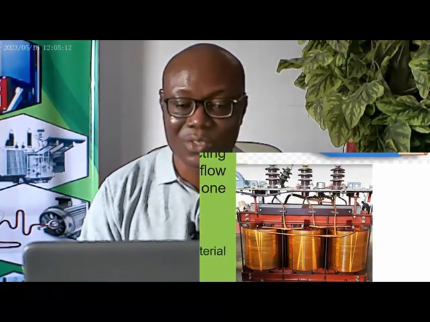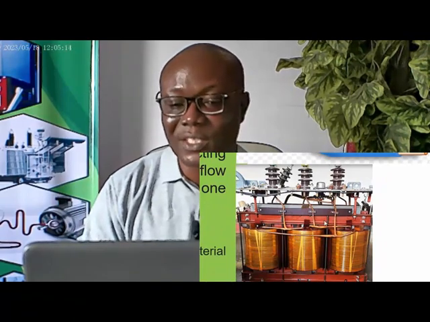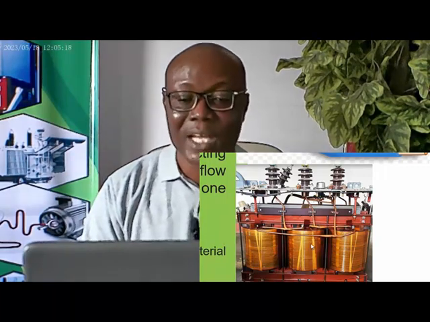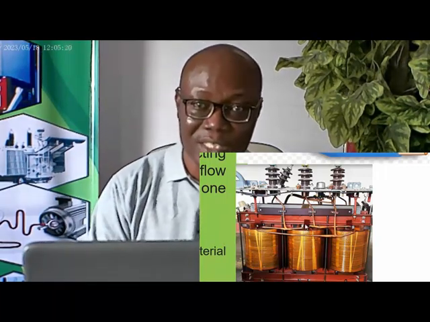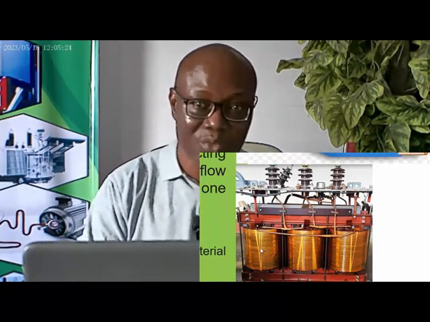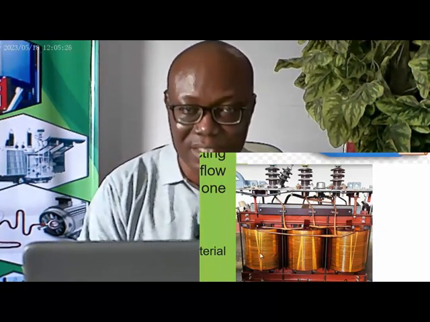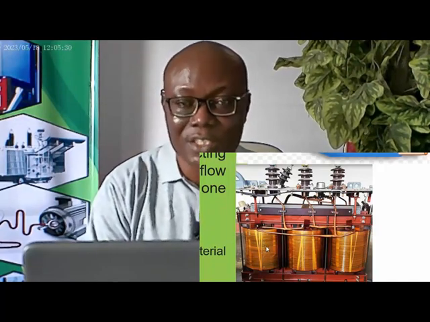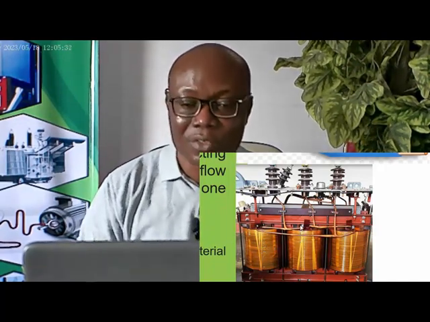These conductors are isolated from one another, the three of them, and even within a leg, as we will see later, the primary winding and the secondary winding are actually isolated. They do not have connection with each other.